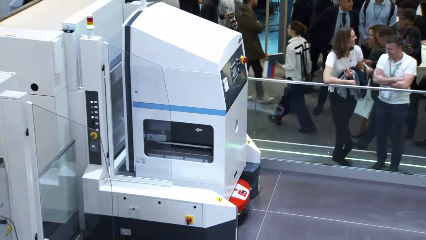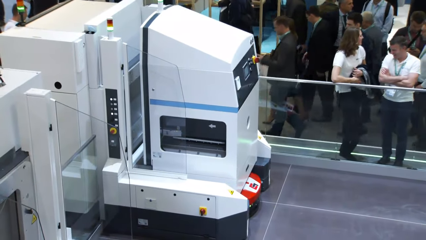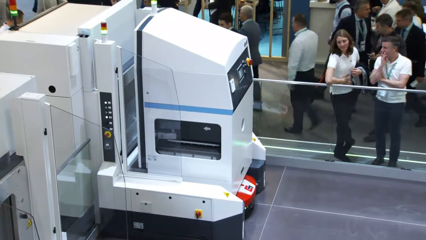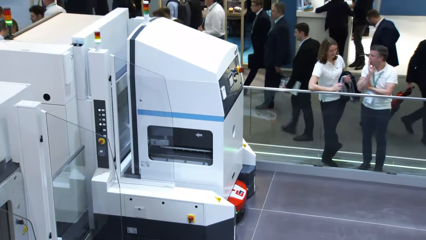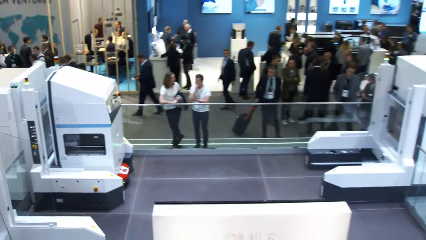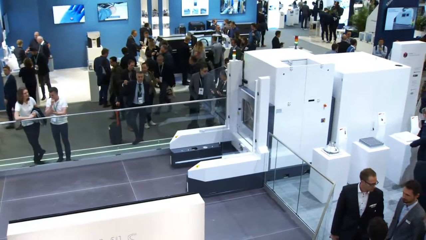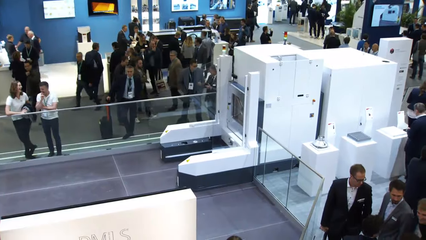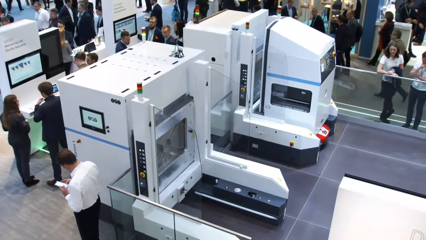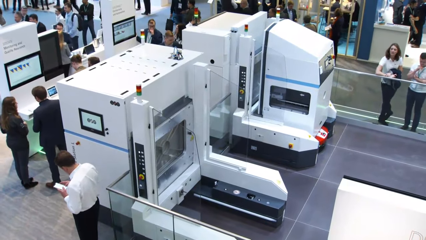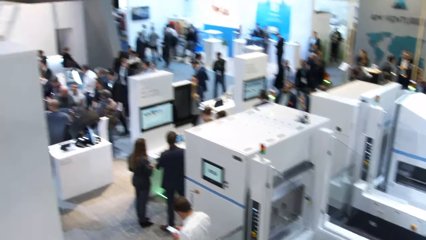Okay, now you see it moving, that's nice. So we move the exchangeable frame in this inert gas container between the process station, which is on the right of this installation, and the unpacking station on the left. And so you can unpack and process the next job in parallel. So this is the high-end version.